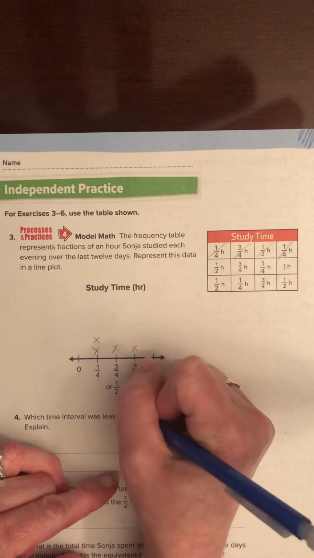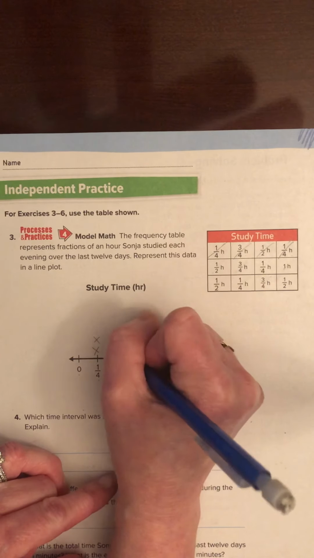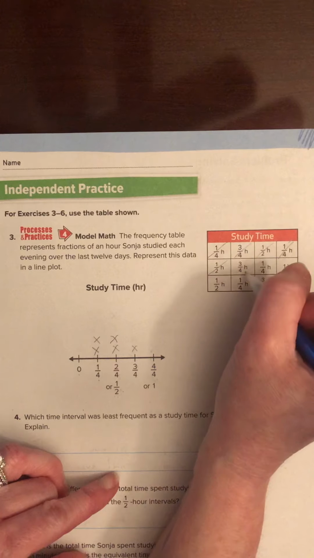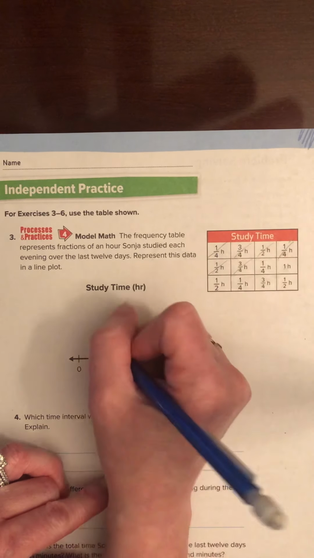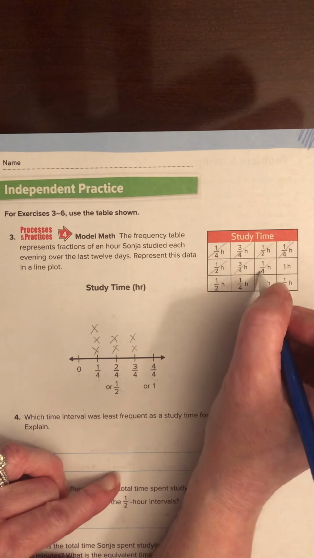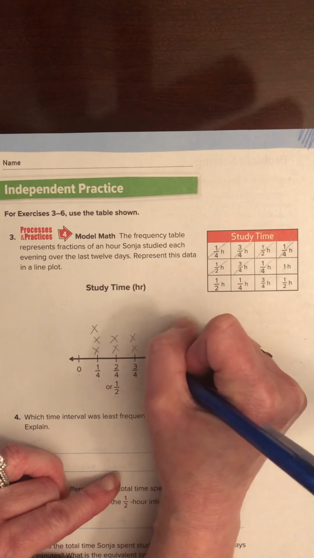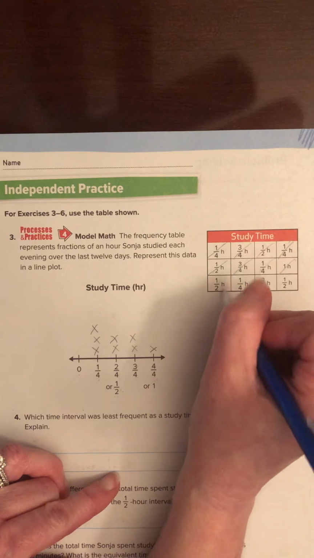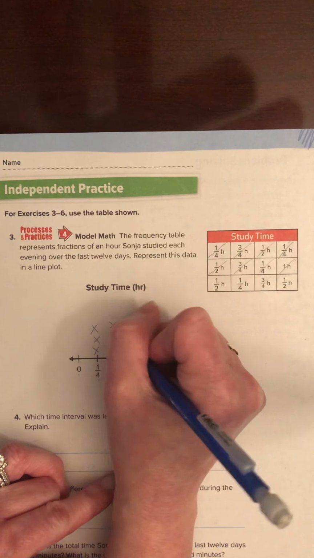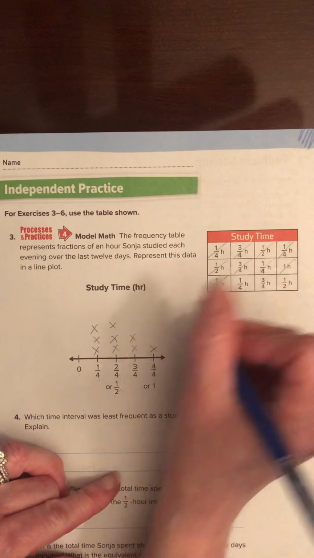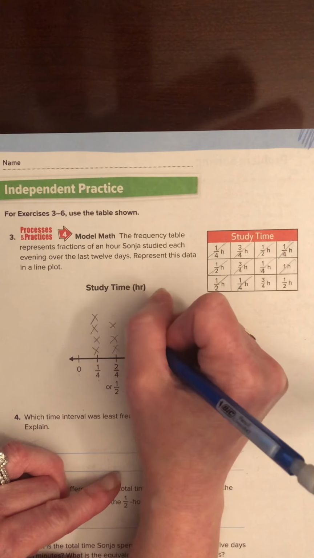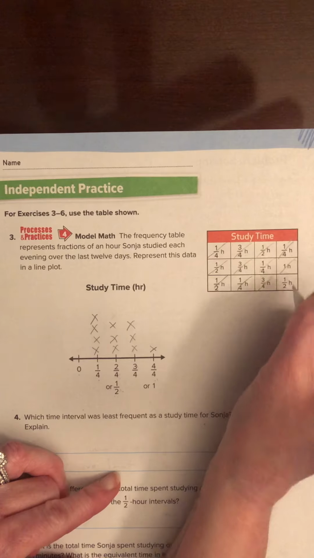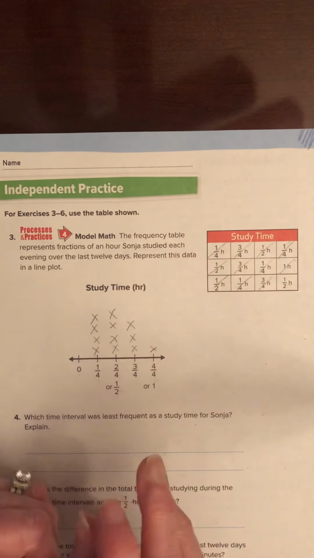1/2 hour is the same as 2/4, right? So cross that out. 3/4 of an hour is here. Cross that out. 1/4 of an hour is here. Cross that out. 1 hour is 4/4. 1 hour, 1/2 hour, same as 2/4. That goes there. 1/4 of an hour, another X over the 1/4. 3/4 of an hour, another X over that. And 1/2 hour, another X over that.